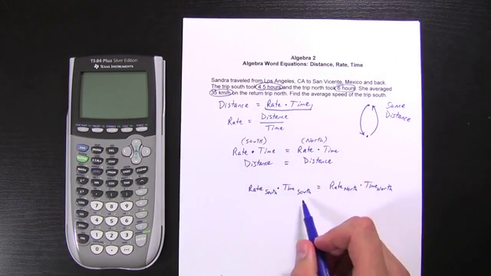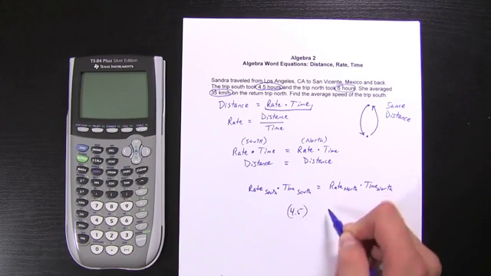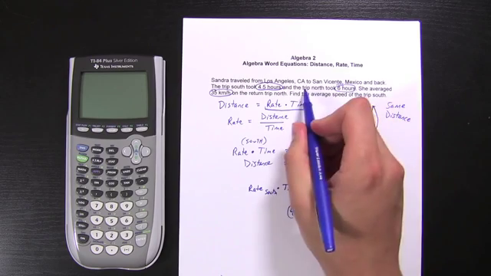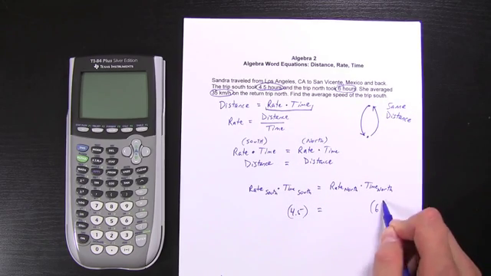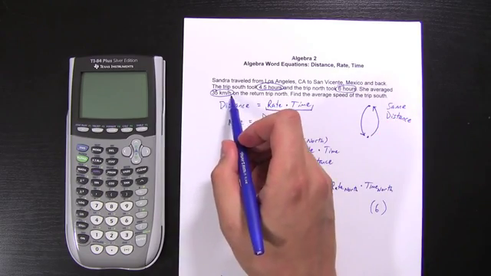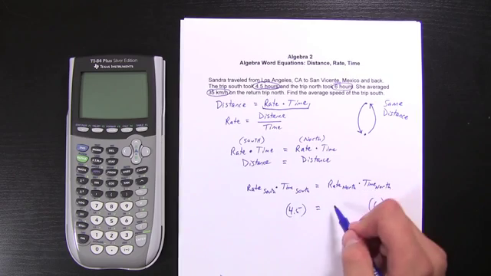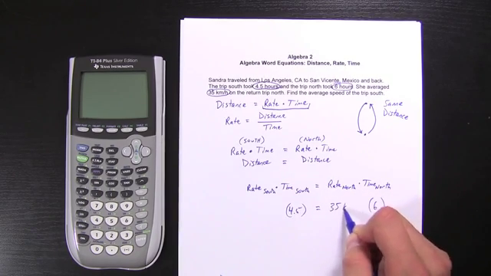Trip south is 4.5 hours, so we can put 4.5 in here. We know the trip north took 6 hours, so we can put 6 hours in here for our time north. She averaged 35 kilometers per hour on the return trip north, so that's our rate, 35 kilometers per hour.